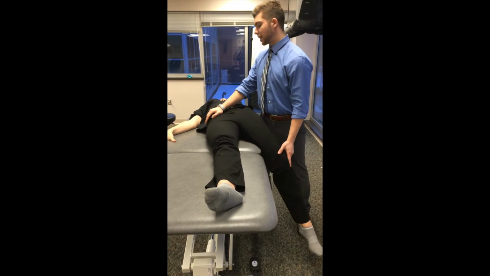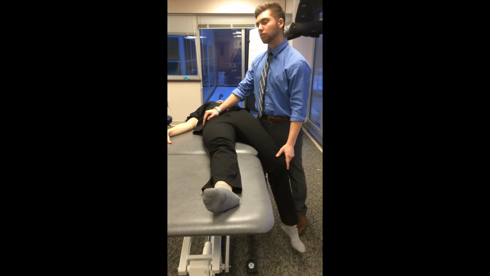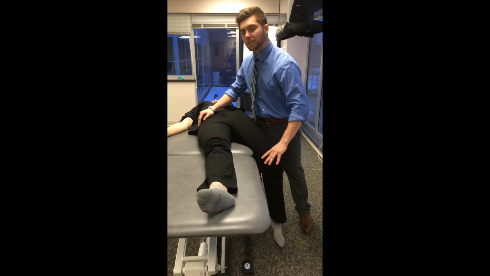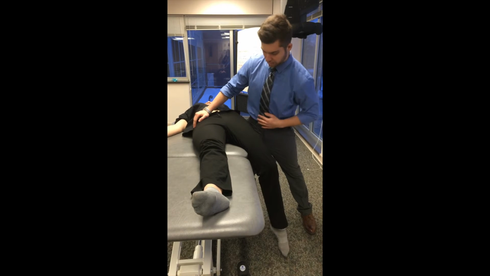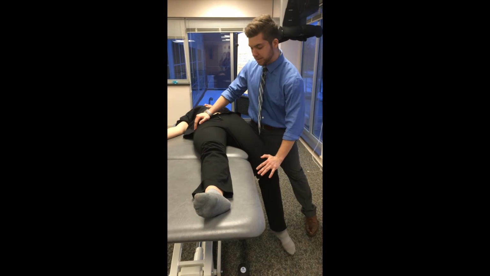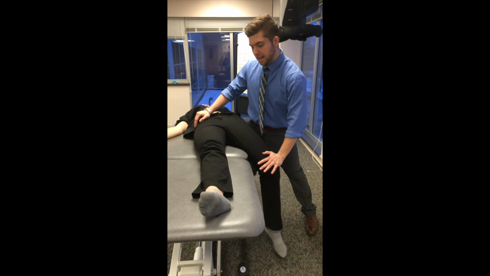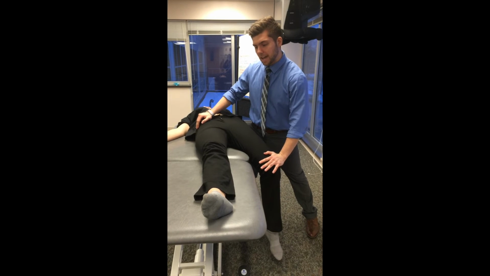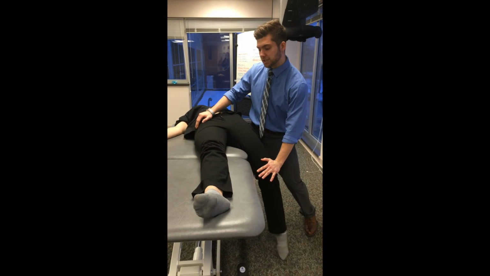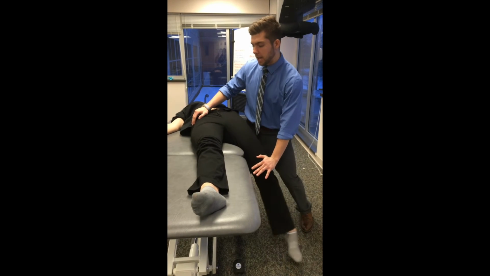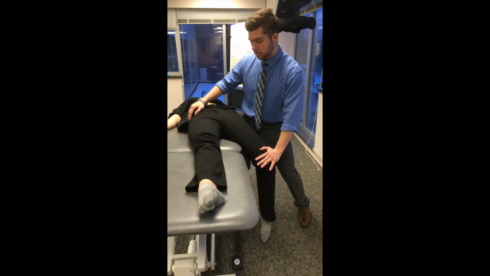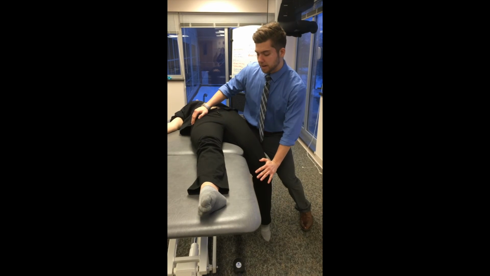So I'm going to be stabilizing the right ASIS, and we're just going to simulate it. I don't want to actually undo her healthy leg now. So she would push up against me and activate those quads and relax and push again. Nice and easy for this case. And relax, and one more. And relax, and final stretch.